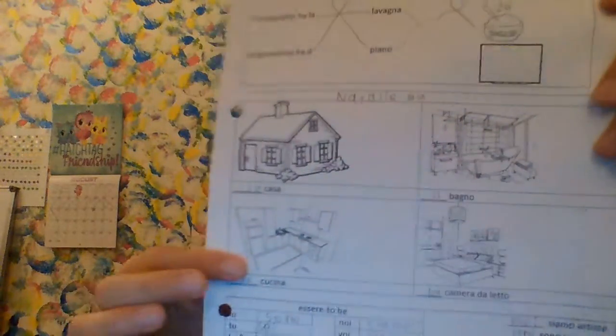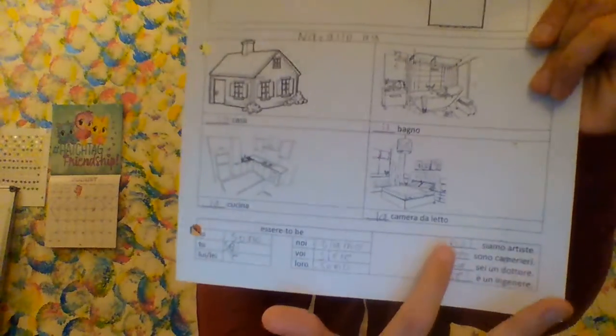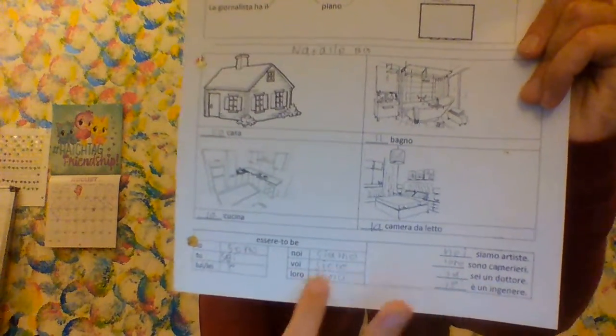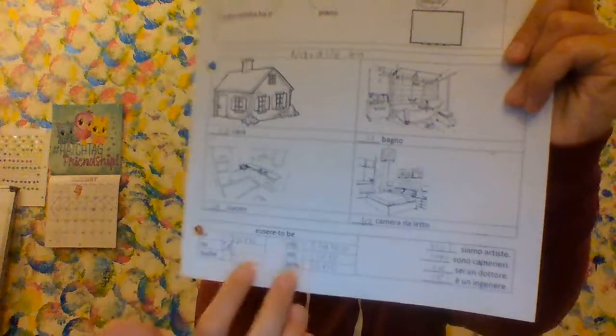And then you could do a conjugation page like this. I actually put that usually on my worksheets. So I make my own worksheets. So I have a conjugation box, and then I do practice sentences. So that way the answers are right there. We go over this, and then they can do this on their own.